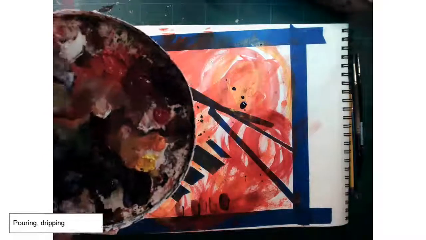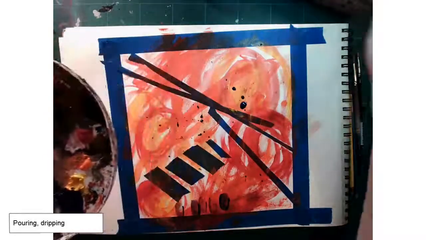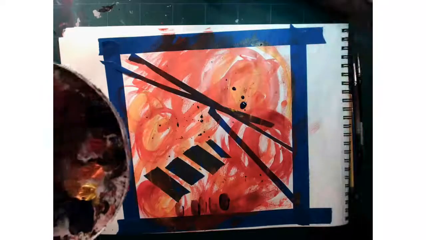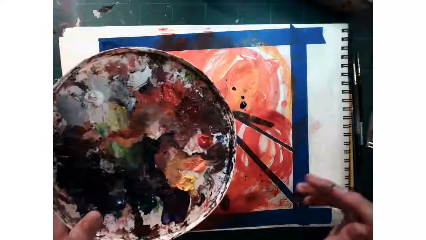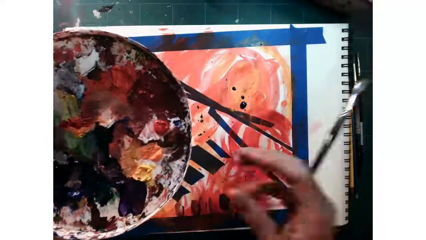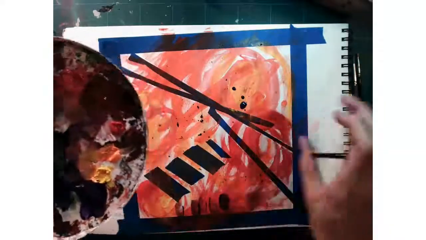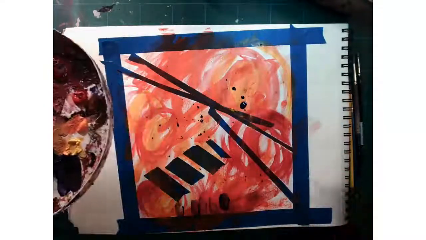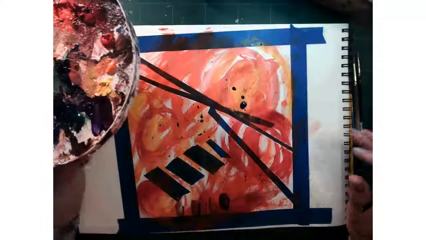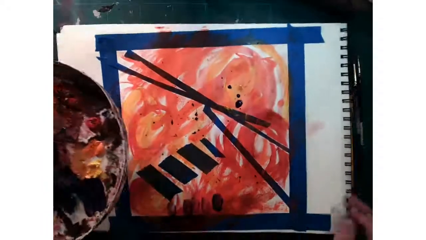Let's go on to the next one. The next one is pouring or dripping. Now, of course, because this is in my sketchbook here, I'm not going to do pouring. Pouring essentially would mean you get one of the Dixie cups or another water jug and you water down the paint and pour it onto your canvas, okay? The advantage of doing this is you can cover a lot of area and then you can pick it up and move it around.